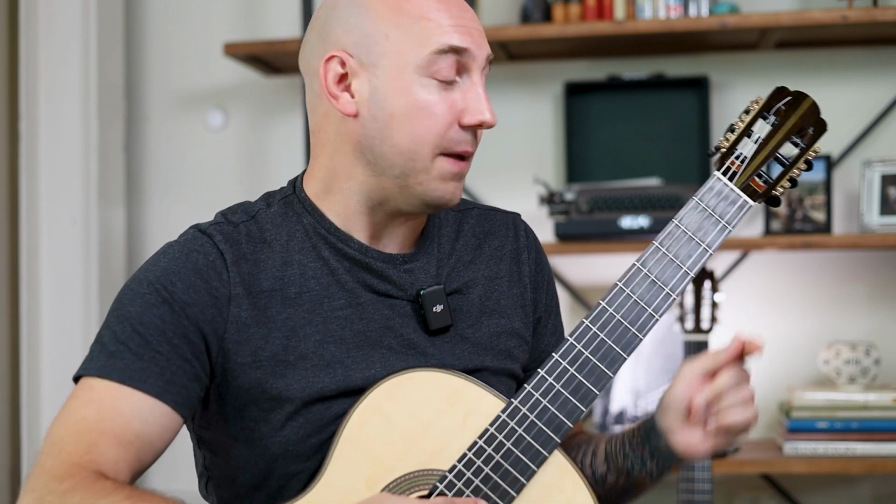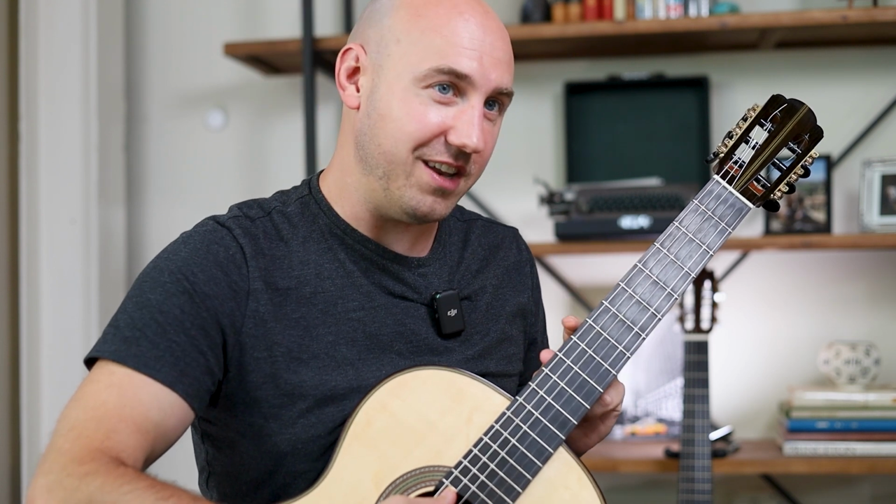Let's try to apply it to guitar now. So like I said at the beginning, every single fret is actually a half step, is a minor second.